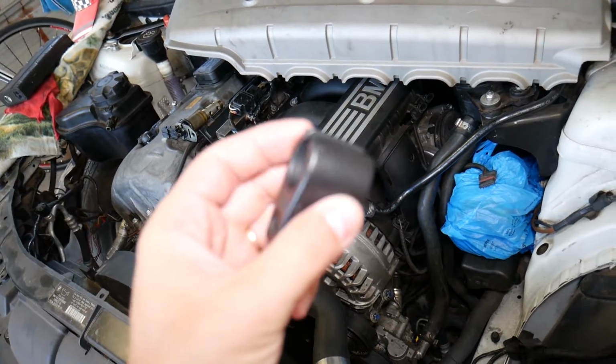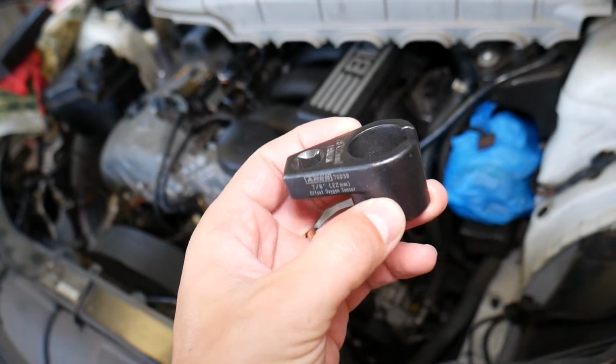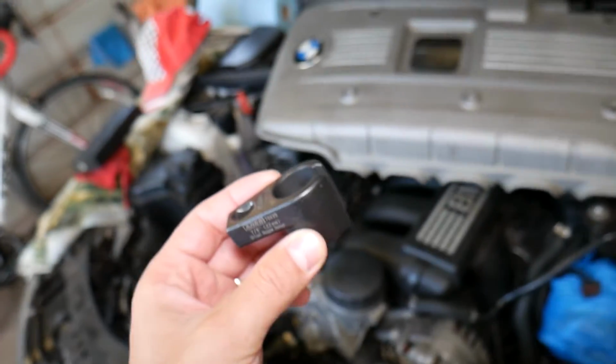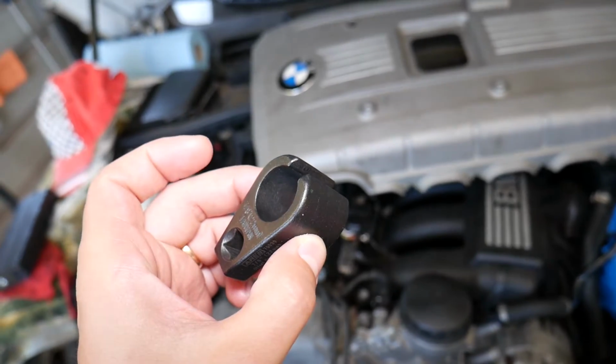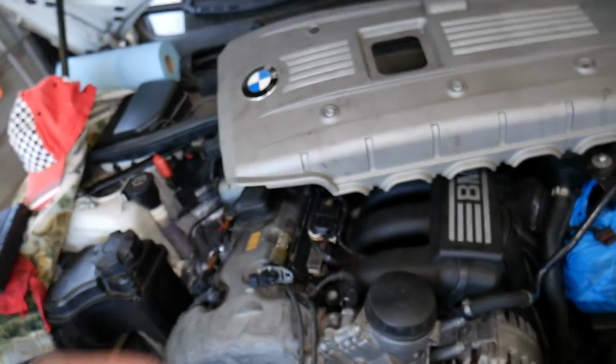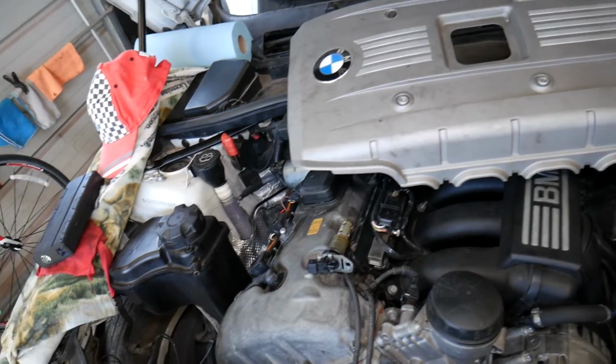This is another thing that you will need to remove and replace oxygen sensors. You need a special tool, otherwise it's almost impossible. That thing makes your life so much easier and it's not expensive at all. I will put the link in the description of the video below to this tool and where you can get oxygen sensors as well.